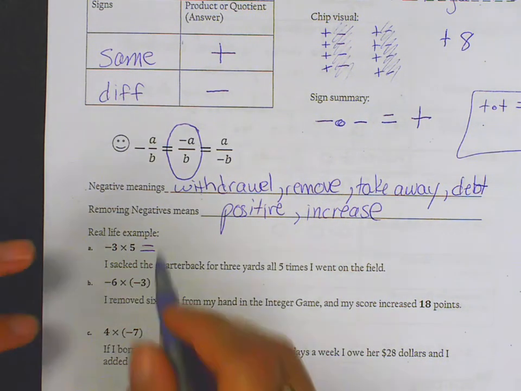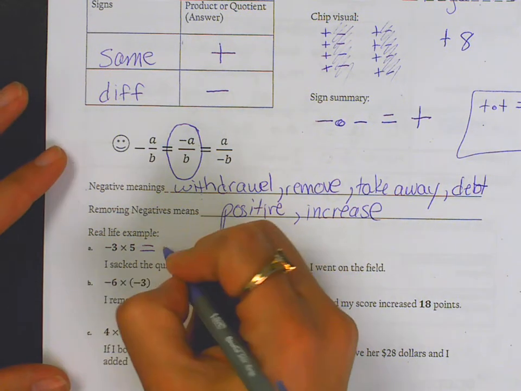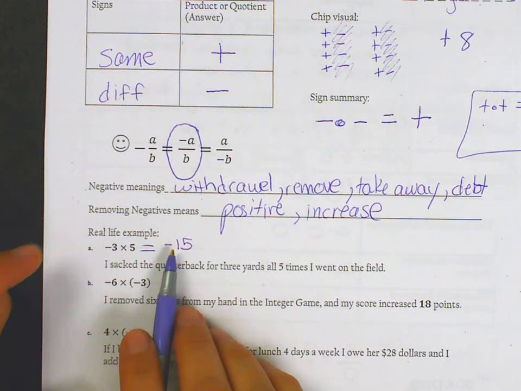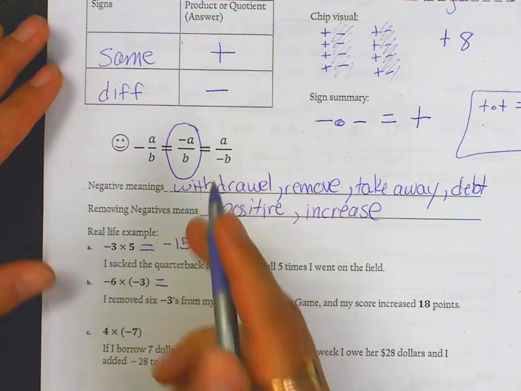Okay, so if I sack the quarterback 3 times for 5 yards each, I push them back 15 yards because the signs are different, so the answer is negative. You can check it in the calculator if you don't believe me. I do make mistakes on occasion.